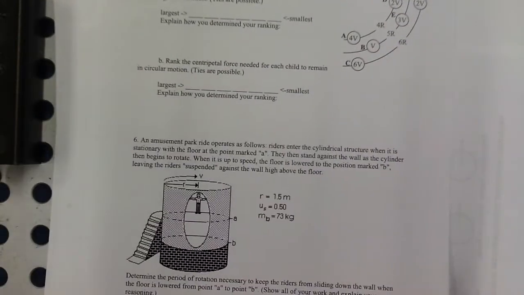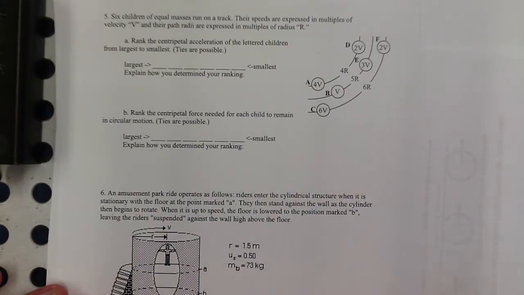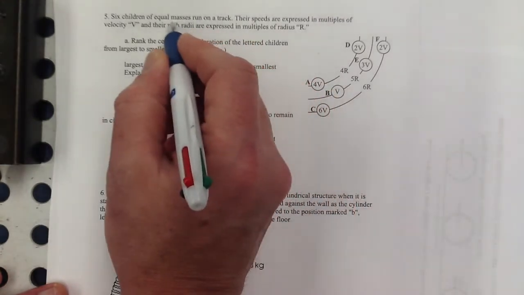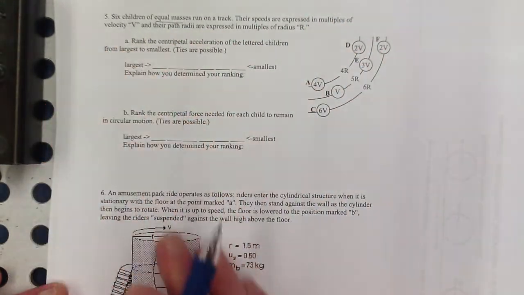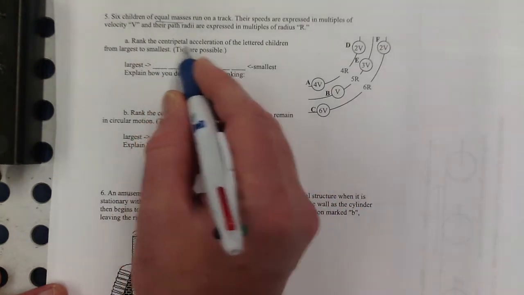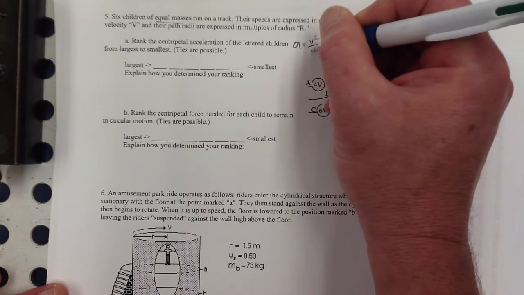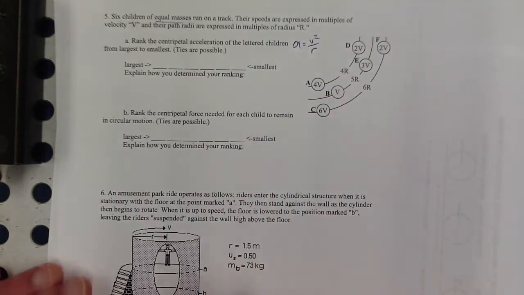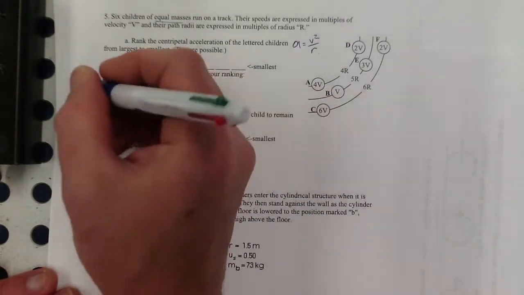All right. Last page. We've got these 6 kids again, except this time they all have equal masses and their velocities are different. So the centripetal acceleration is v squared over r. So let's rank them.